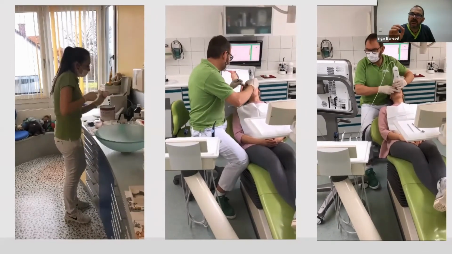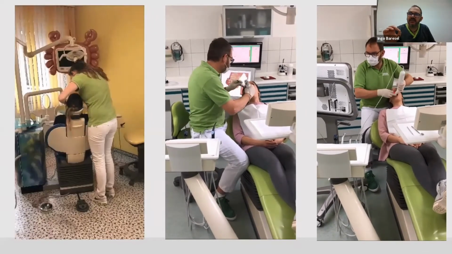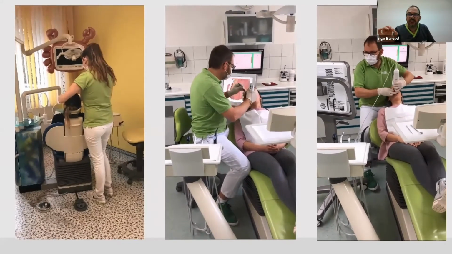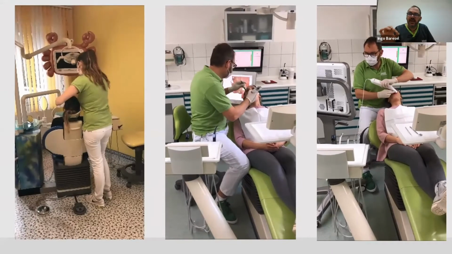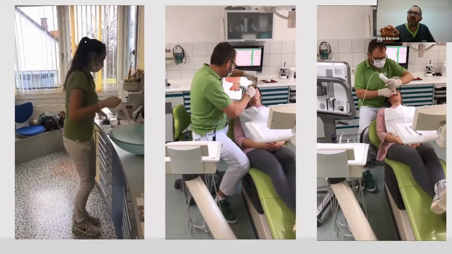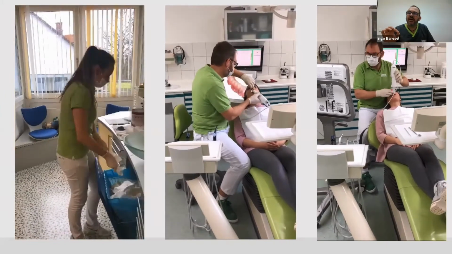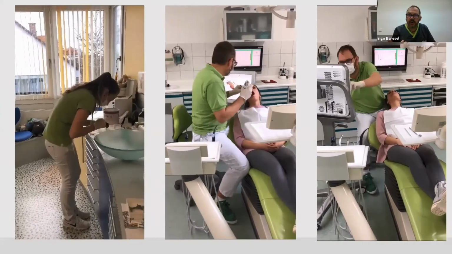So what is important? Look at me scanning at the right side. I'm just looking to the monitor. I'm not looking to the patient's mouth. And if you are able to do this, you can scan very, very fast and accurate. But if you are not able to do this, you have to train more.